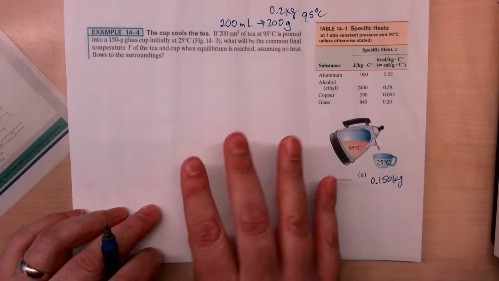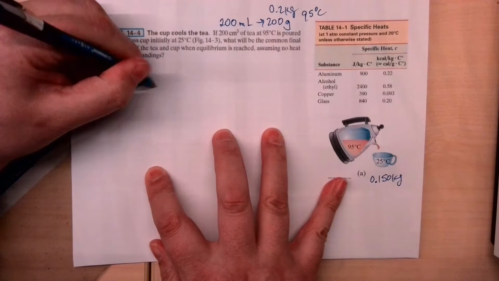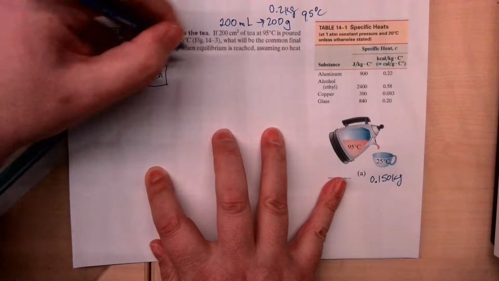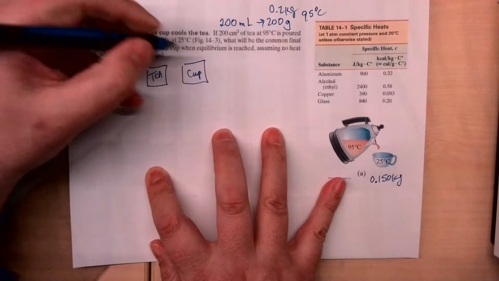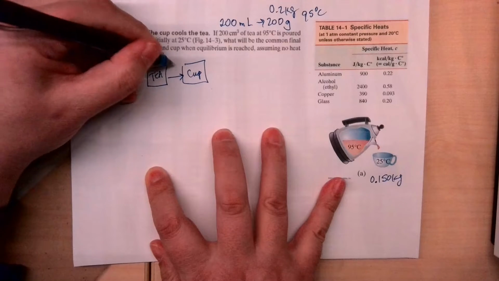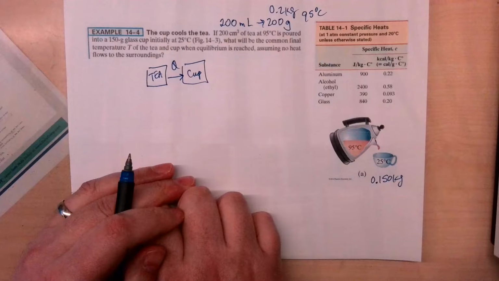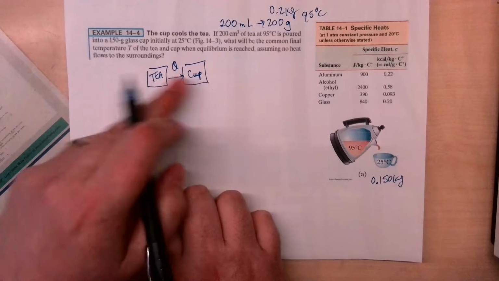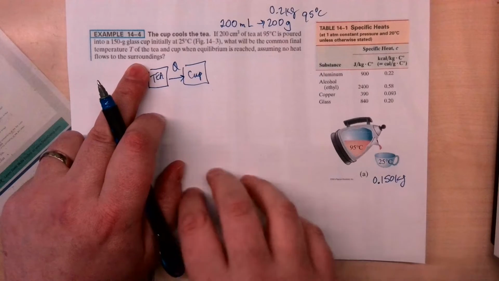Okay, so now we want to calculate it. What happens is we have this tea, which is mostly water, we're going to assume, and the cup in thermal contact. So the heat that leaves the tea goes into the cup. We want to find the final equilibrium temperature, when the temperature is the same. And we assume there's no heat flow through the surroundings.